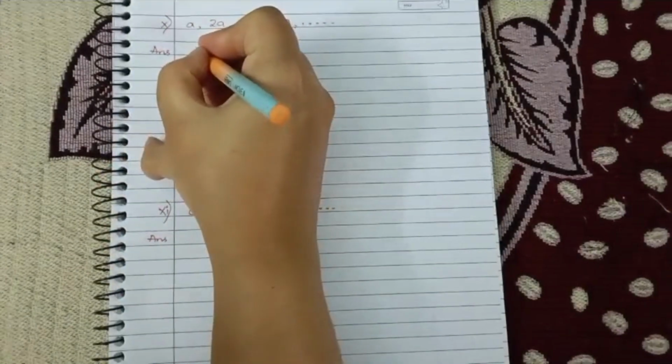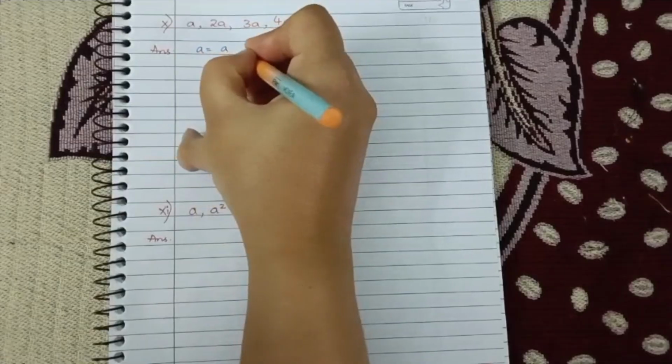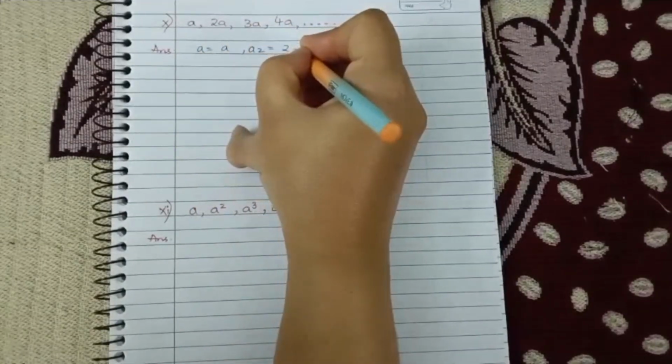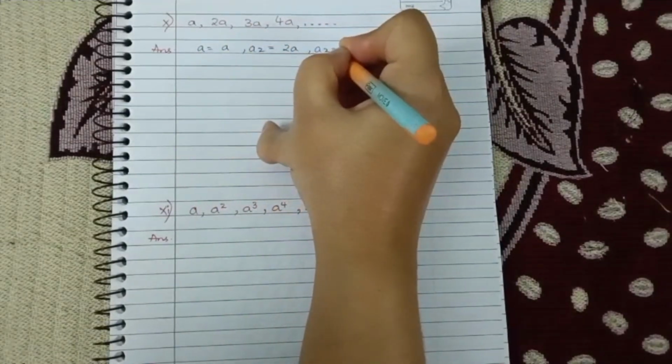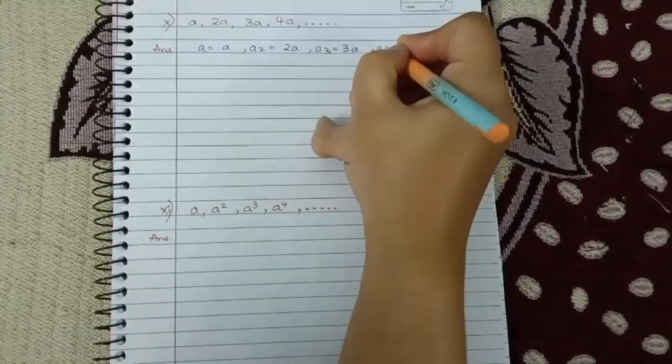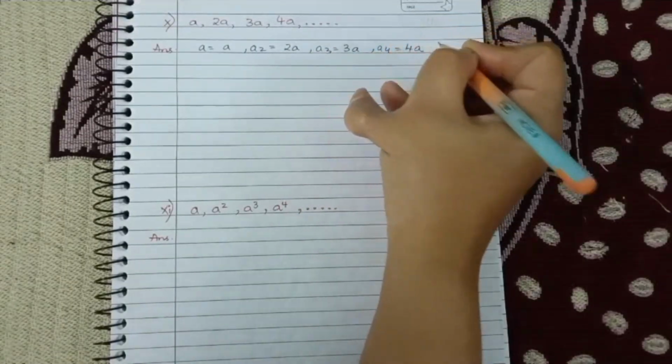Now the next question is A, 2A, 3A and 4A. Over here, A value is A, A2 value is 2A, A3 value is 3A, A4 value is 4A.